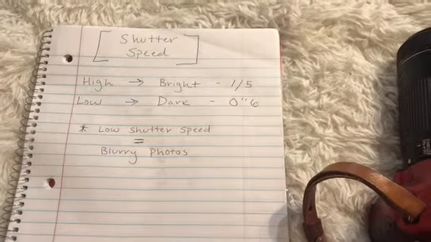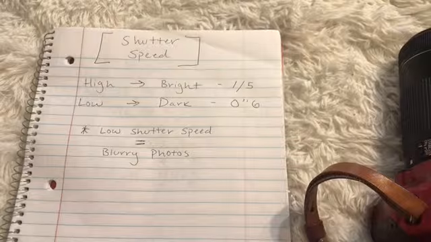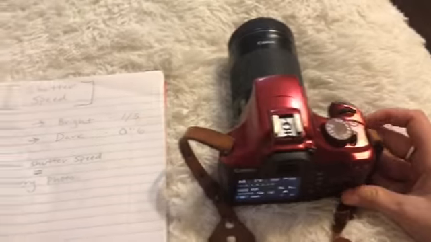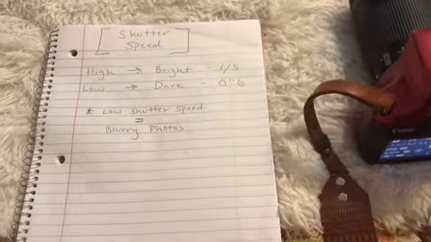But when you use a low shutter speed, you can possibly have blurry photos. So you're going to want to set your camera down on a stable surface and take your picture, or set it on a tripod, so that way it doesn't turn out blurry.